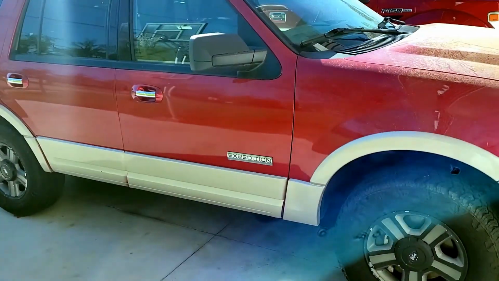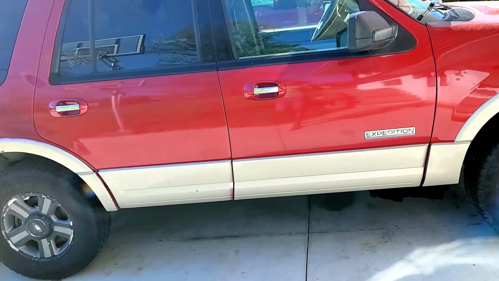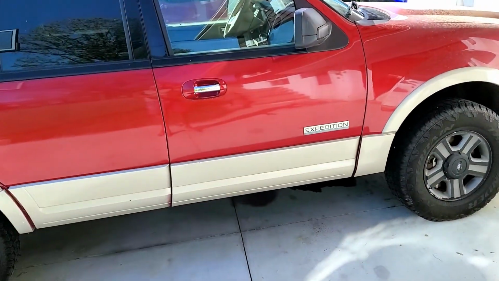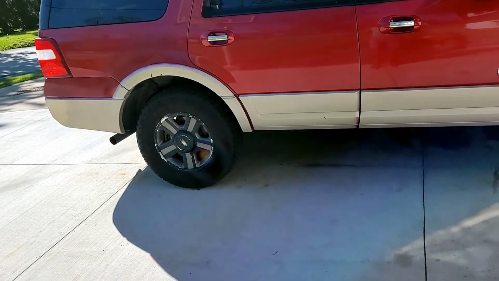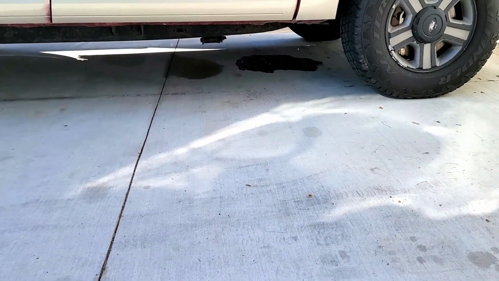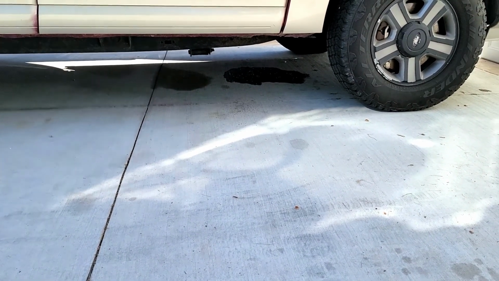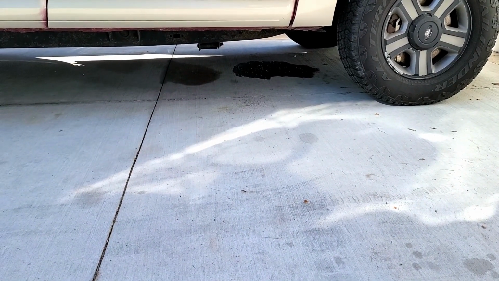Alright guys, what we have for us today as always is this 2007 Ford Expedition with the 5.4 liter Triton V8 motor. And when I came out to my driveway today to enjoy this beautiful weather, I couldn't help but notice that puddle underneath my truck, coming from the front of my truck there. Obviously, that's very concerning. We gotta try to figure out what's going on there.